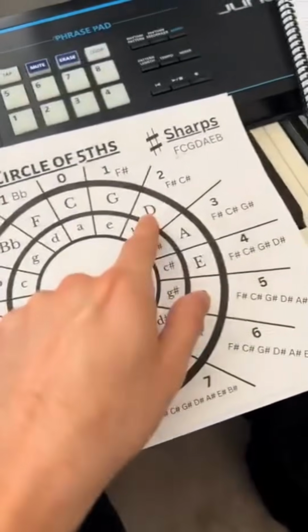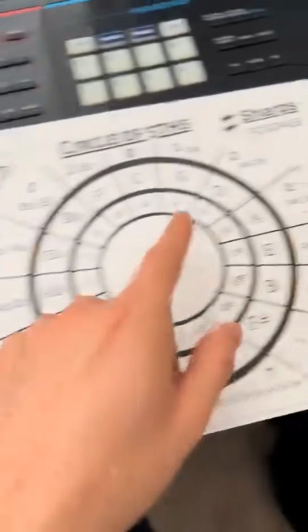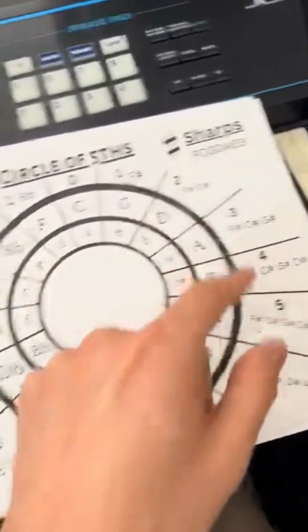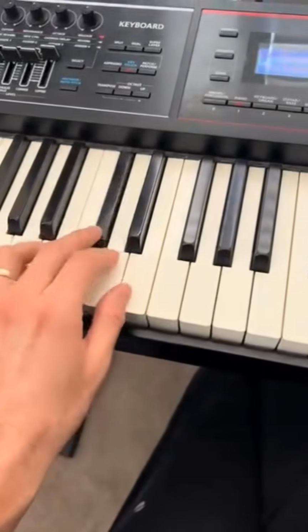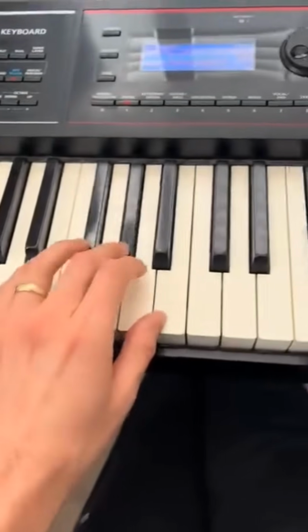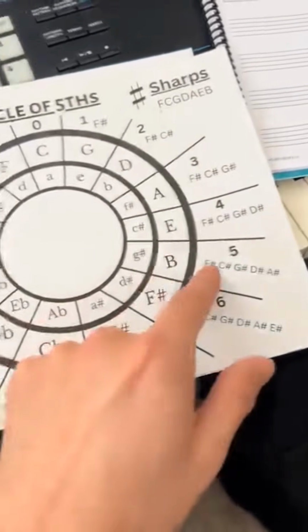Now we go up a fifth from D, we get to the key of A. 1, 2, 3, 4, 5. And the key of A will have 3 sharps, the F sharp and the C sharp, which we already had, and then we add the new one, G. So the key of A has 3 sharps. Then we go up a fifth from A, we get to the key of E. That'll have 4 sharps. We move up from the key of E, we get to the key of B. Those will have 5 sharps.